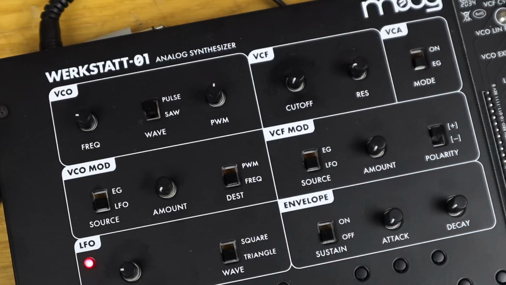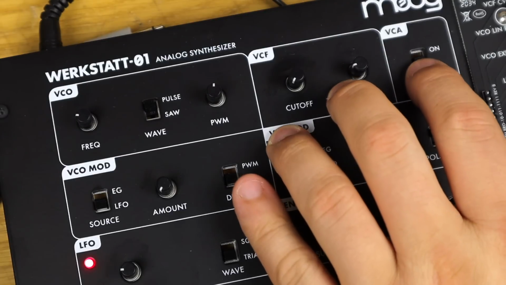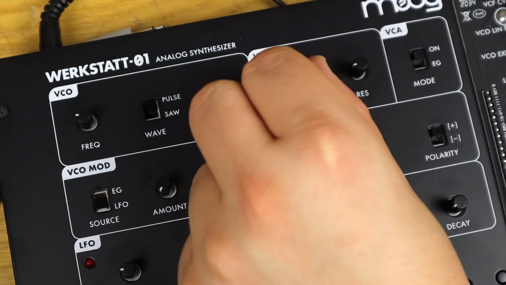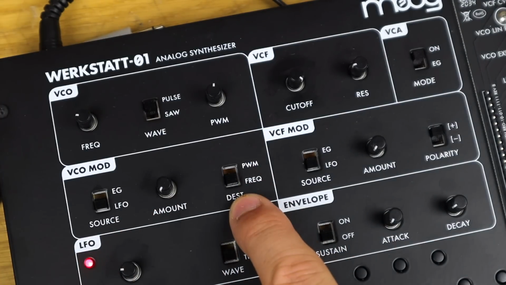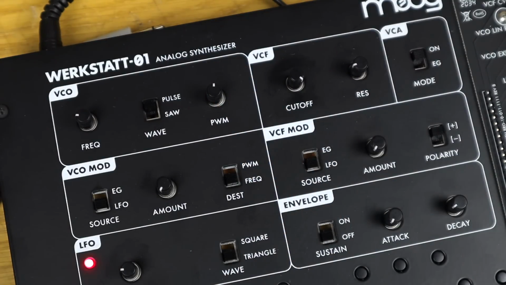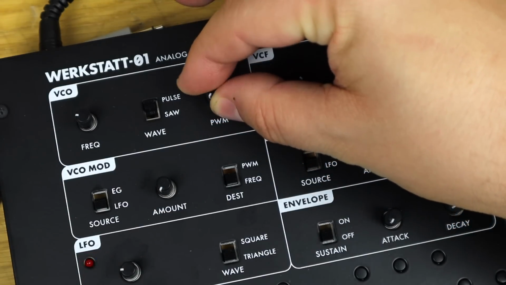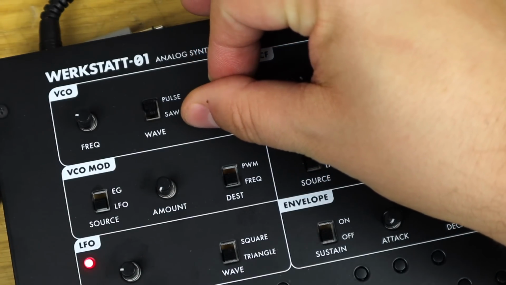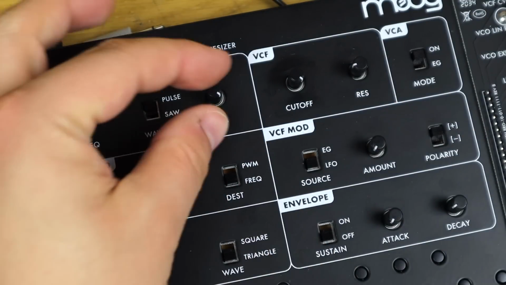So here we'll take a look at PWM, pulse width modulation, and with the oscillator set to square, turning the VCA on, and turning up the filter. This is our square or pulse tone, and if we set the mod to be on frequency instead of PWM, we have a manual pulse width control. And we can silence out 100% pulse width, which will actually cut off the sound.